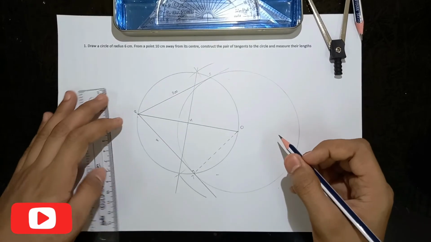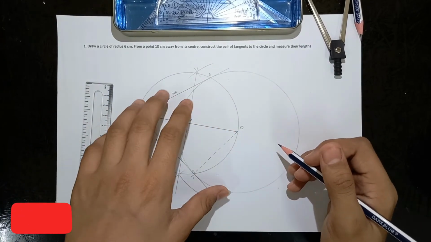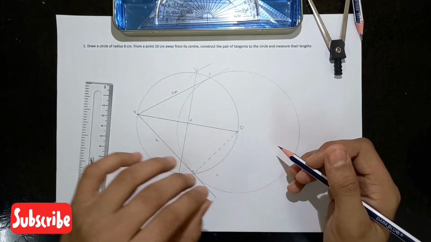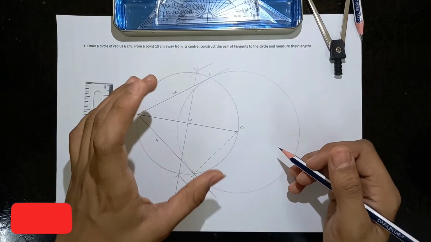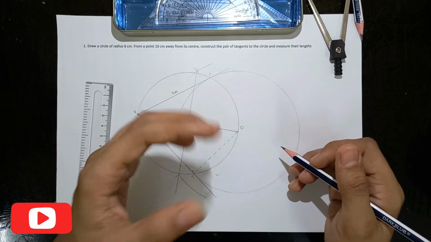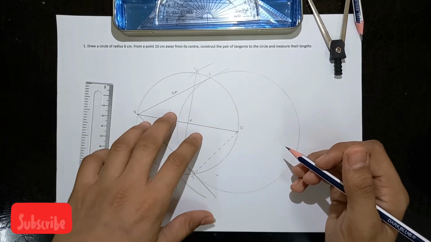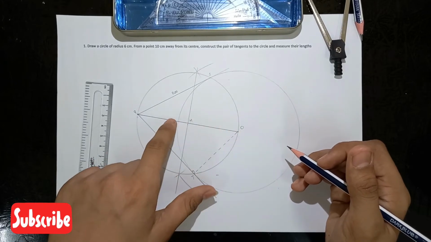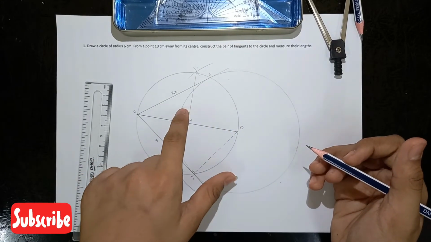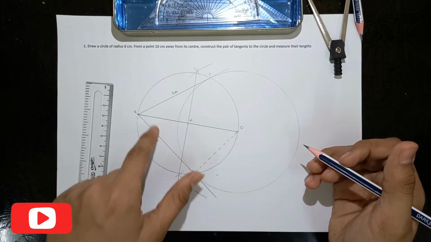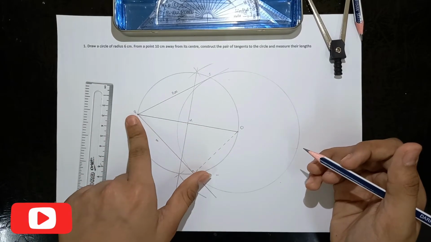The next part in this construction is to write the steps of this construction. As this problem goes, we can simply write the steps in our own ways. The first step is to draw a circle of radius 6 centimeter and measure PO equal to 10 centimeter, with P a point outside the circle.